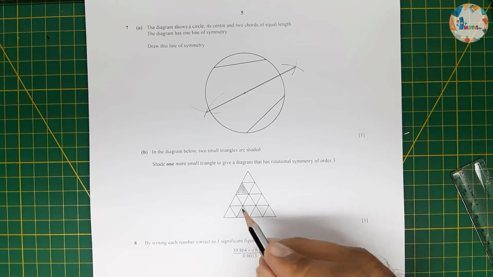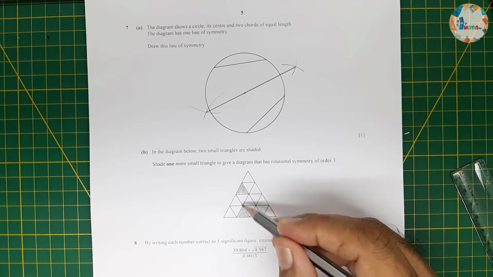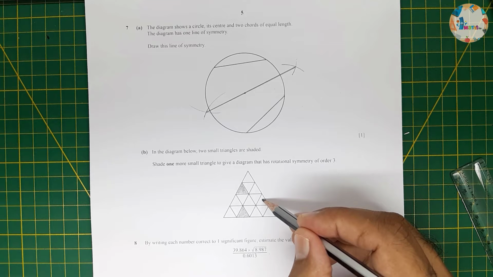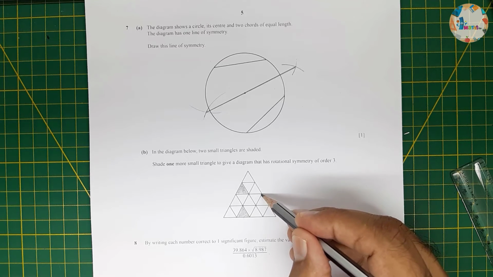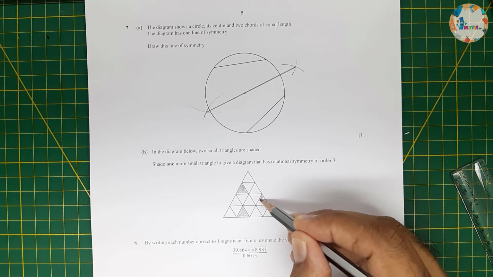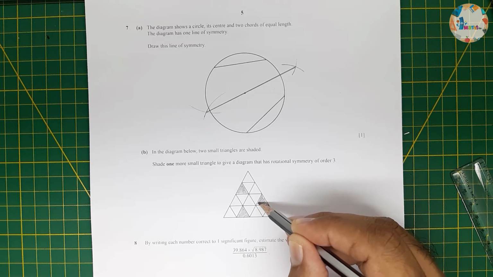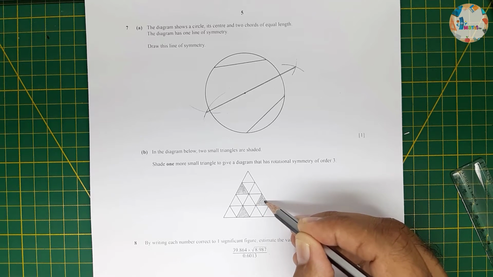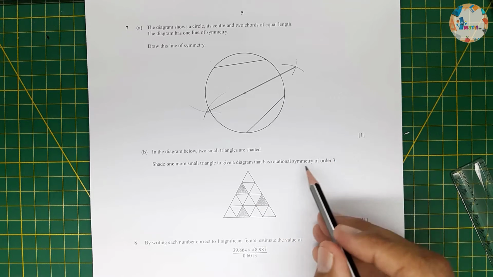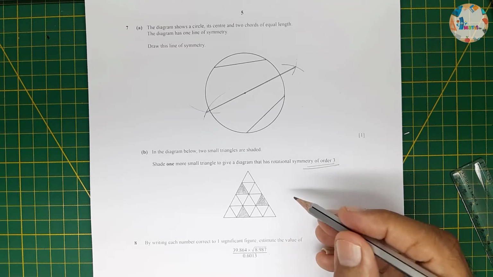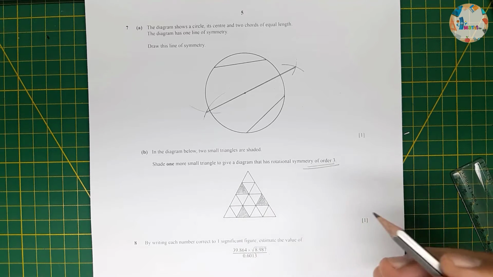So these 2 triangles are already shaded. To make it symmetric, we have to shade this triangle. Our answer will be this one. Now this has rotational symmetry of order 3. We can rotate and check also.